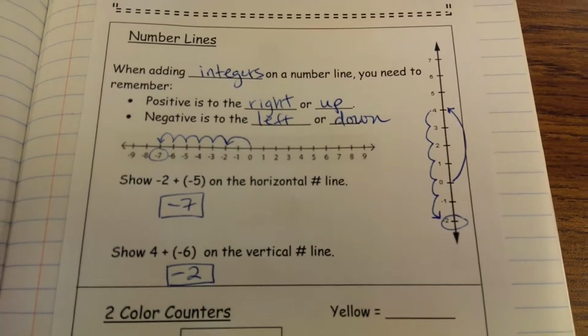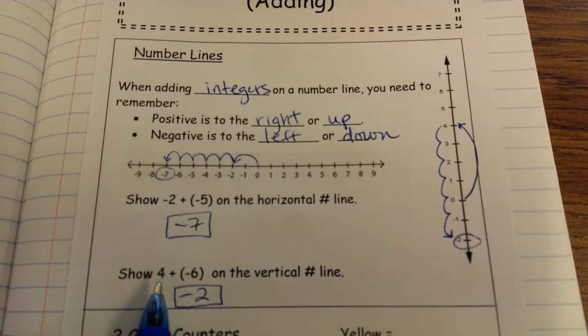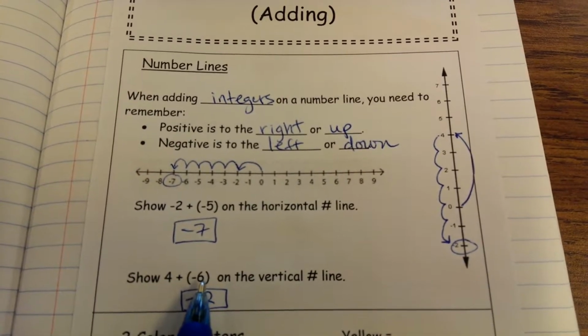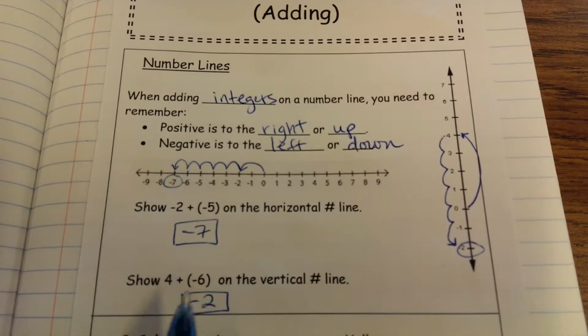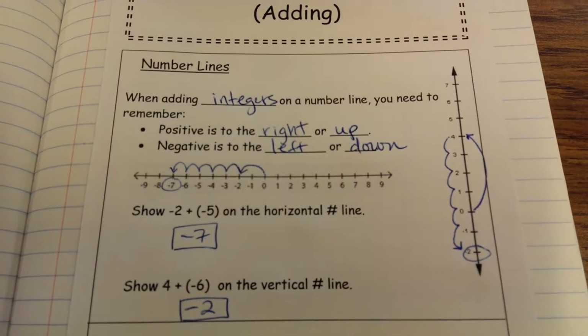Now in terms of money, that also makes sense because if you only have $4 but you owe somebody $6, even if you pay them the $4 back, you still owe them 2, right?